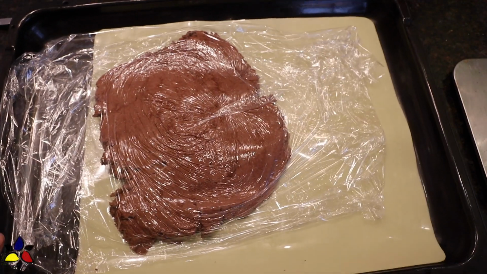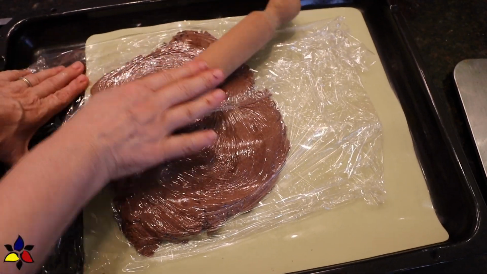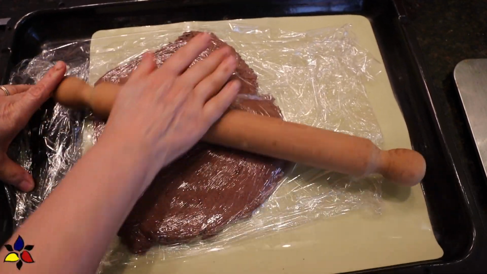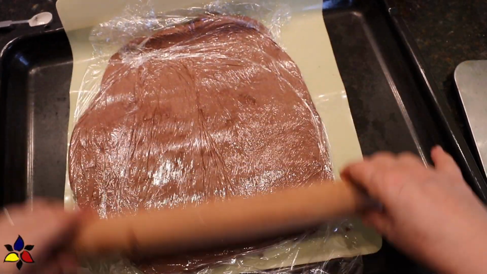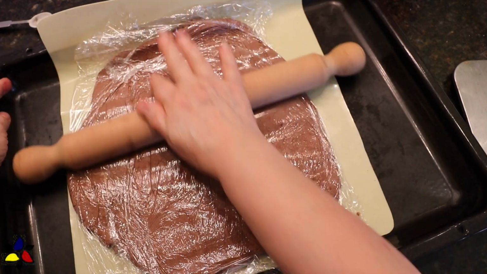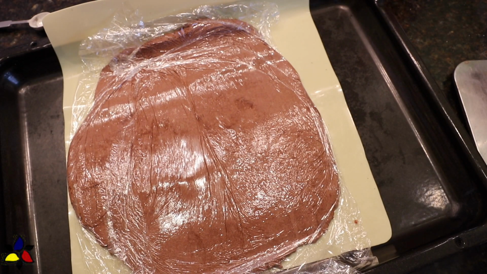At this point, I like to roll the cookie dough before chilling. I find it easier to roll before I chill it. And do shape it into a rectangle of about 12 inches by 12 inches or 30.5 centimeters by 30.5 centimeters. In order that your cookie dough firms up, slide everything onto a firm surface and refrigerate for about 30 to 60 minutes.